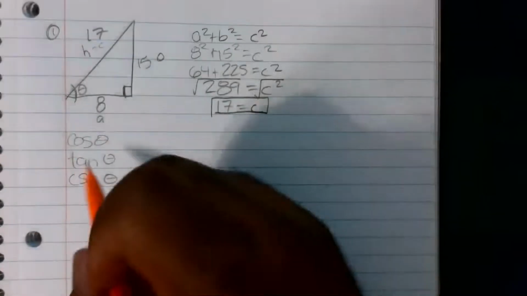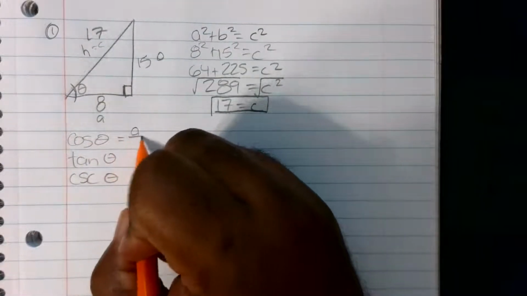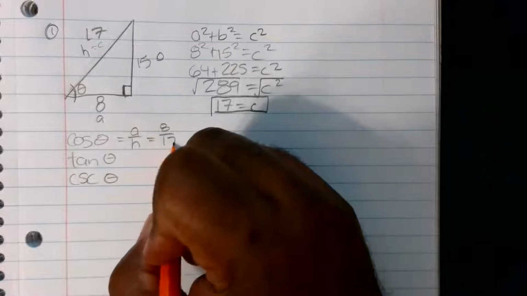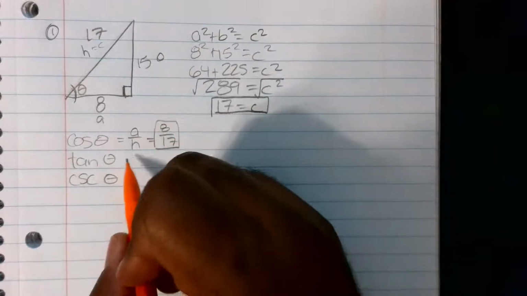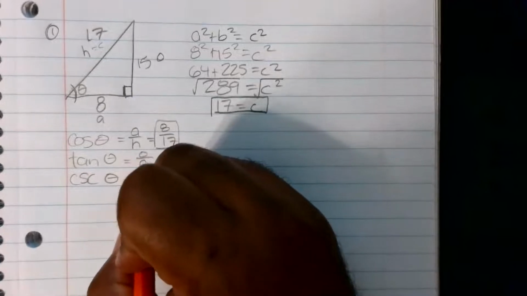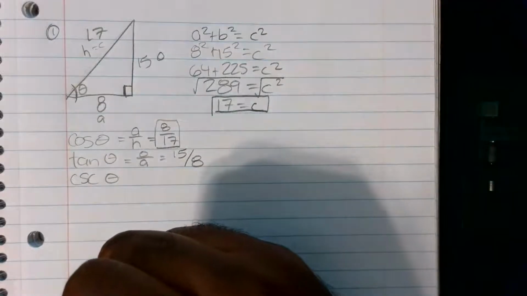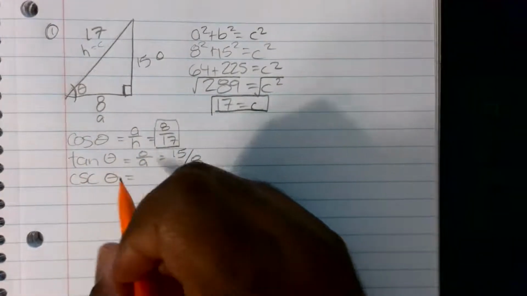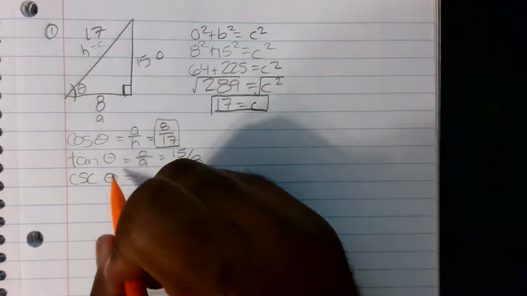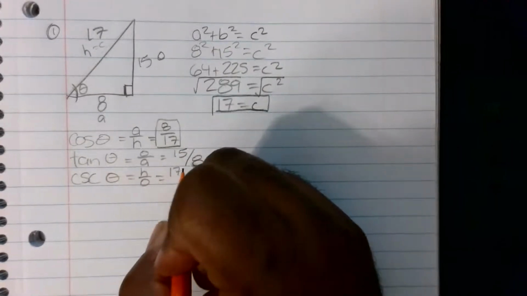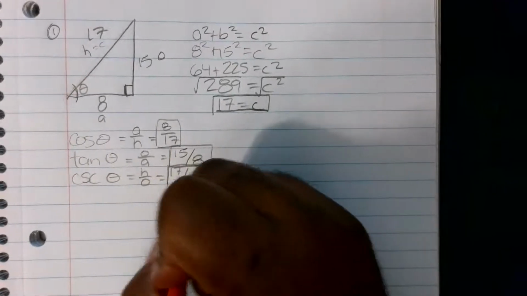So this is 17. Now that we have all of the sides, cosine of theta is equal to adjacent over hypotenuse, which the adjacent is 8 and the hypotenuse is 17. So that's cosine. Tangent is opposite over adjacent. The opposite side is 15. The adjacent side is 8. And the cosecant is, if sine is opposite over hypotenuse, cosecant is hypotenuse over opposite. 17 over 15. And that's the answer to that question.